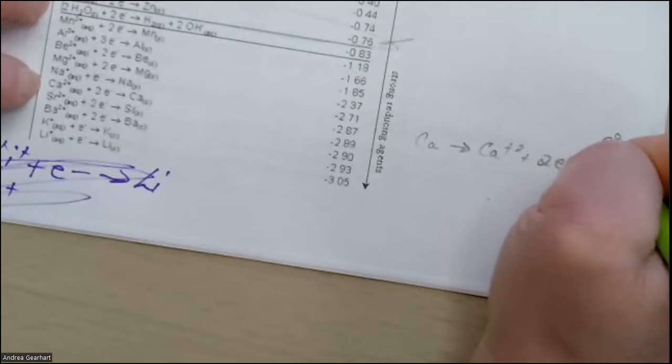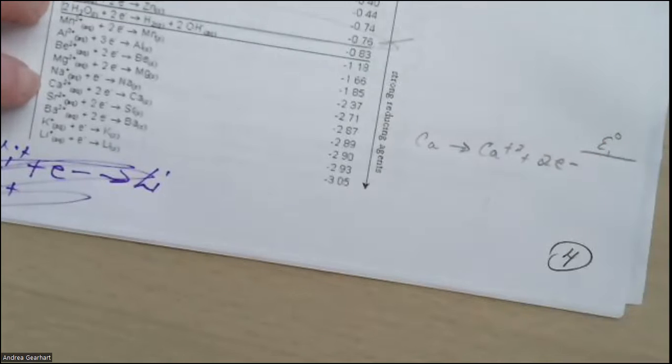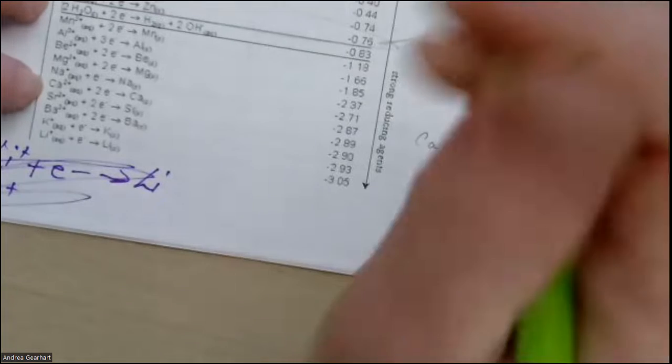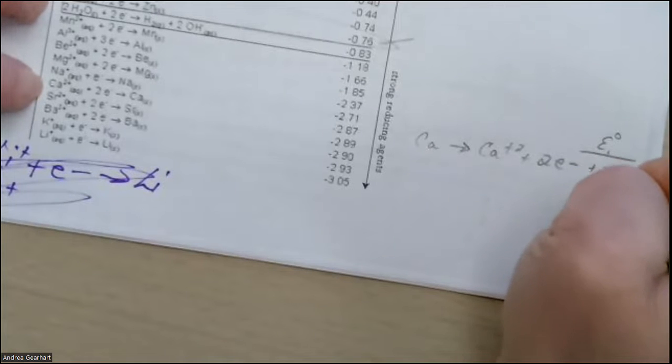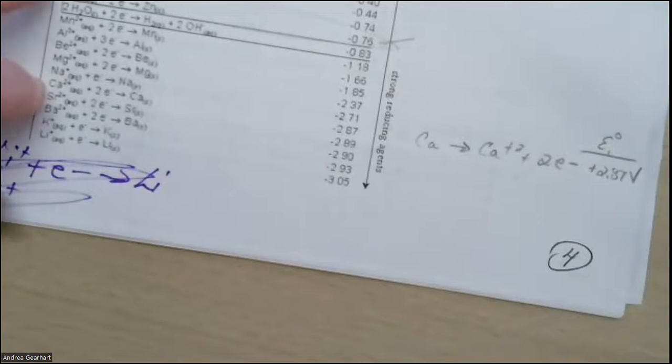What would be the voltage for that? Because it's the opposite of oxidizing. It's it oxidizing.